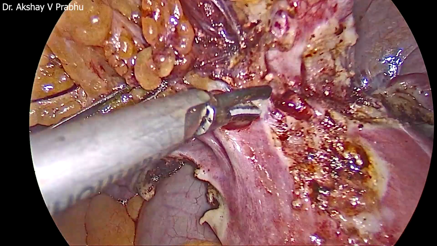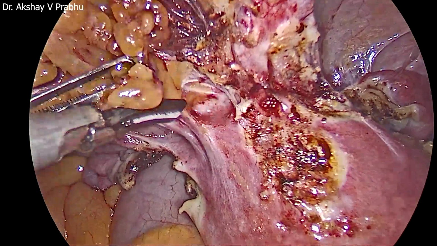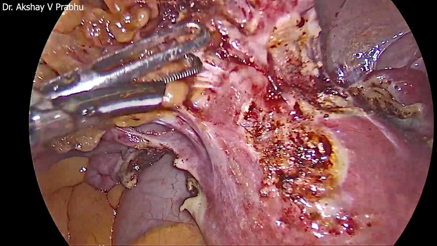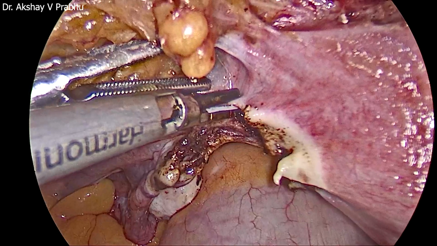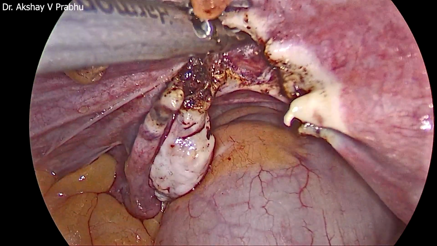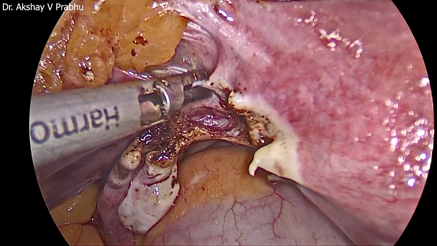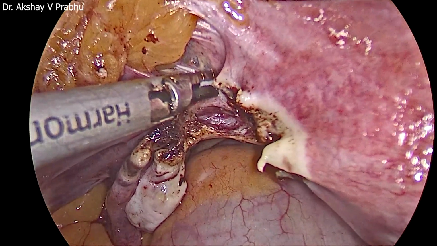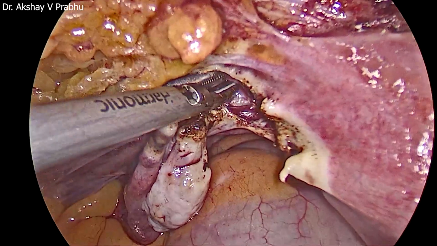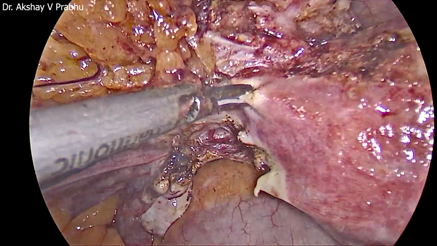So now if you can see, the adhesion band has gone down quite a bit. I am just releasing it slowly, trying to see if I can get a plane, a combination of blunt and sharp dissection. Centrally, I was not able to get much of a plane, so I again come to the left side, hoping that I'll get a plane here. Wherever required, if you don't need to cut, you can just use a harmonic scalpel for a blunt dissection. That's what I'm doing now. Just open up the jaws against pressure so that it opens up the tissue spaces.